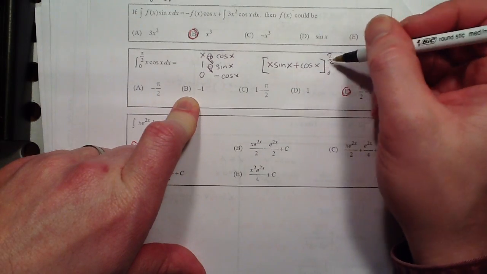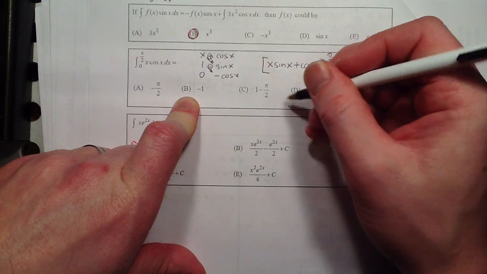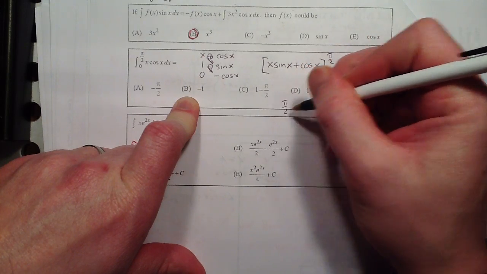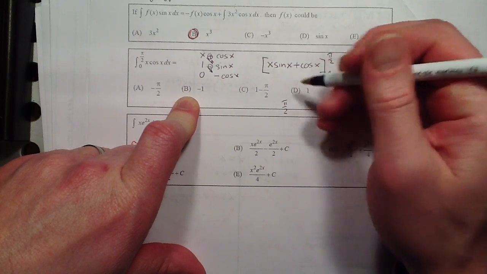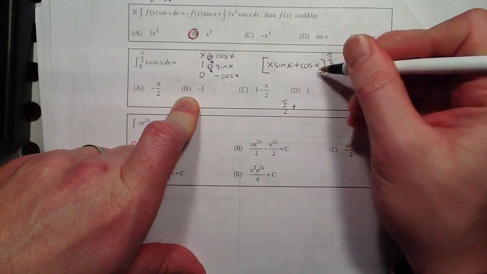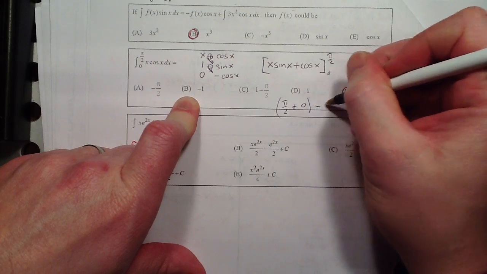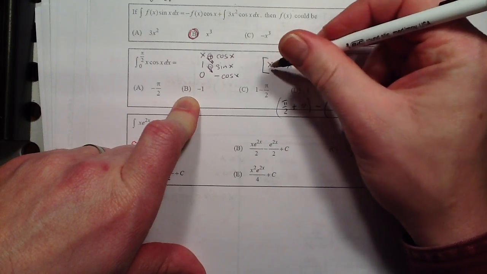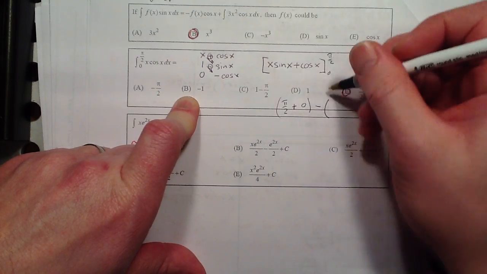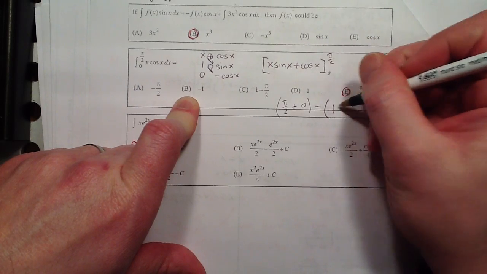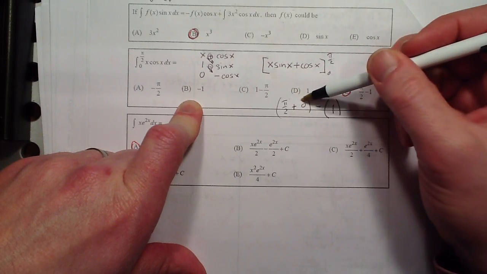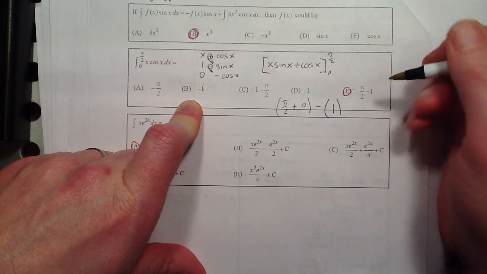Plugging the pi over 2 in, I get pi over 2 times the sine of pi over 2 is 1, plus the cosine of pi over 2 is 0, minus, plugging 0 in here, 0 times anything is 0, the cosine of 0 is 1. And that's pi over 2 minus 1, which is e.